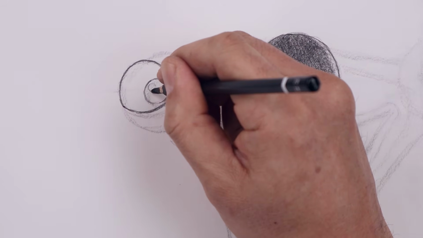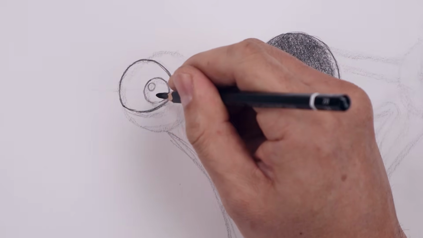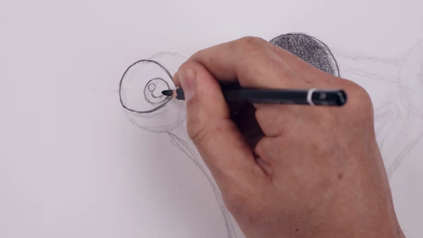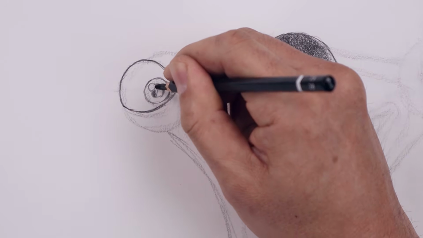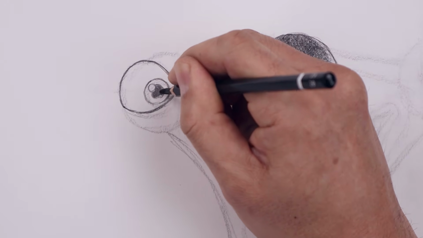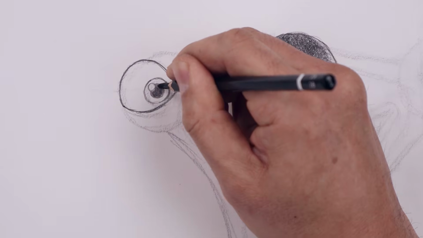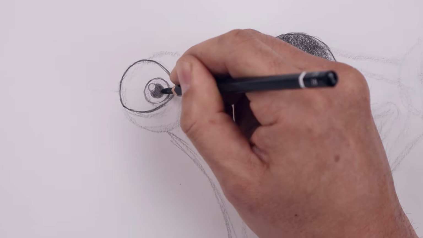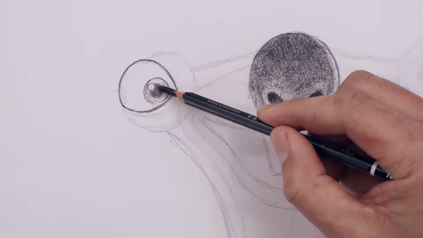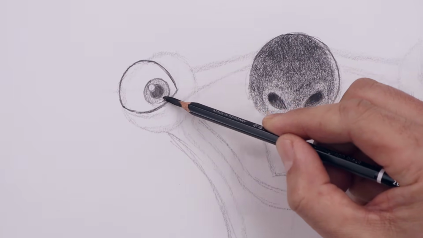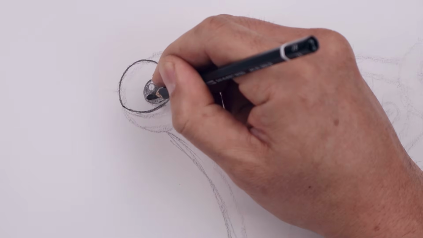Drawing a small highlight circle on the top left of the iris. Adding another circle in the center, going in behind the highlight for the pupil. And we'll darken up the center. I'm just going to shade in the outside of the iris, going around that highlight. And then we'll go back and clean that up.